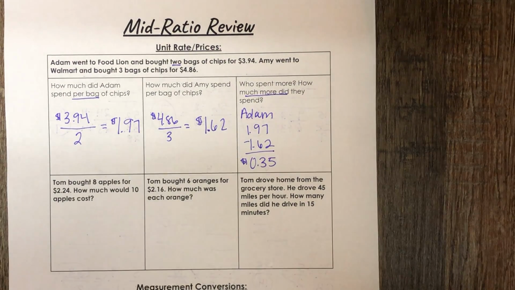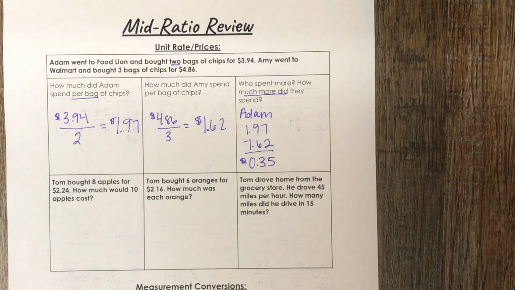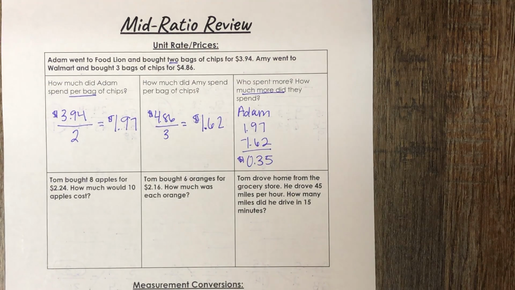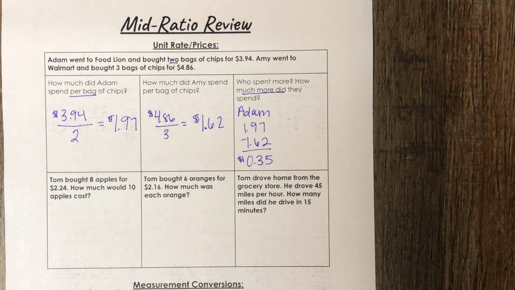Okay, then what I want to do with you is on Tom. So it says Tom drove home from the grocery store. He drove 45 miles per hour. How many miles did he drive in 15 minutes? Okay, so this one's going to be two-stepped.